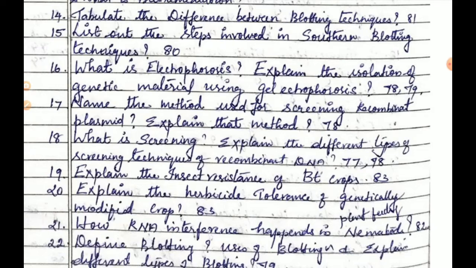Under the heading 4.7.3, insect resistant BT crop, BT cotton. BT cotton is a genetically modified pest resistant cotton variety which produces an insecticide activity to bollworm. From that paragraph, you should write the advantages of the BT crop above. For that, it is 3 paragraphs.